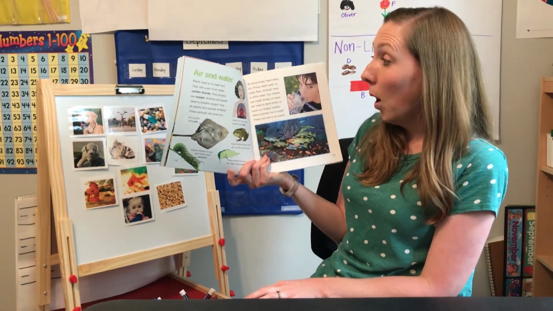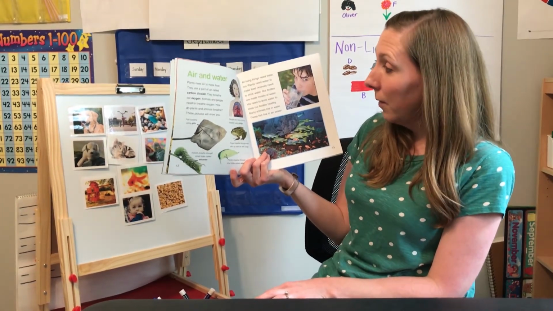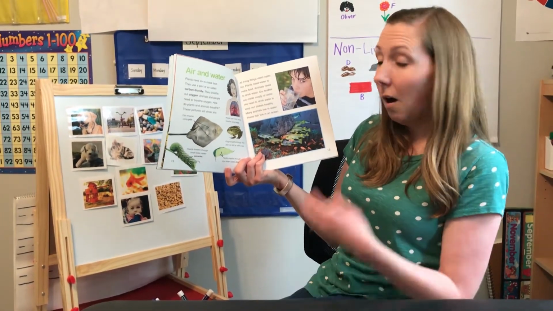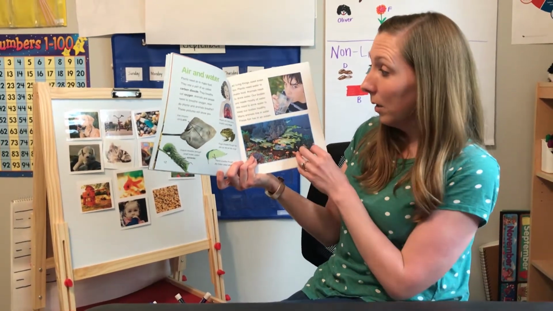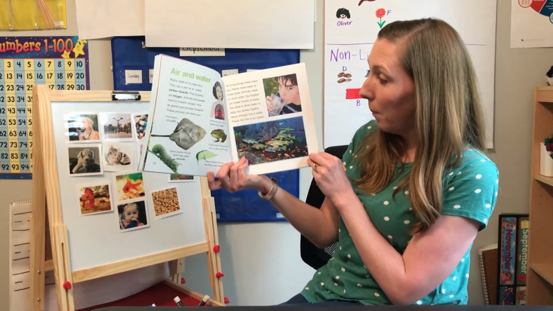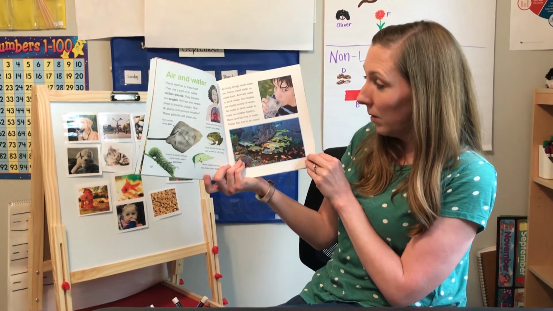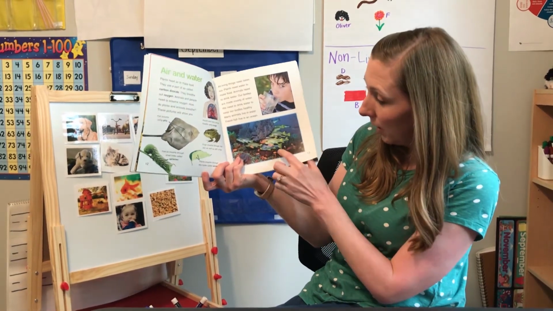All living things need water too. Plants need water to make food. Animals need to drink water. Our bodies are made mostly of water. We need to drink water to keep our bodies healthy. Many animals live in water. These fish live in the ocean.